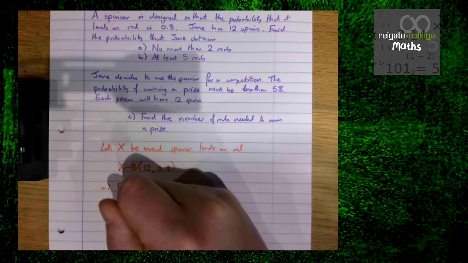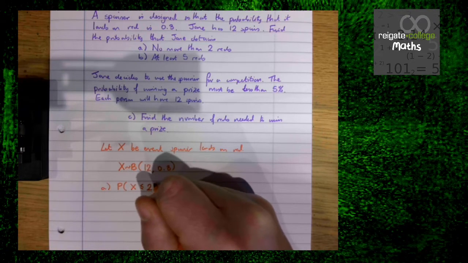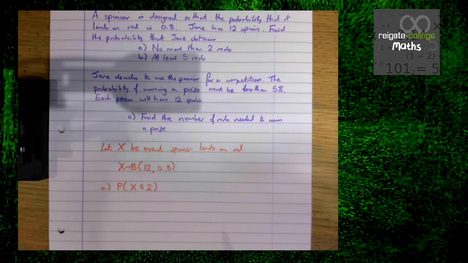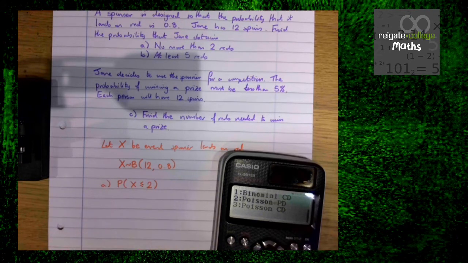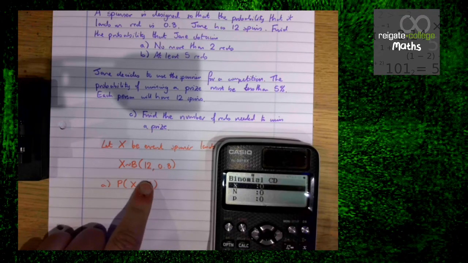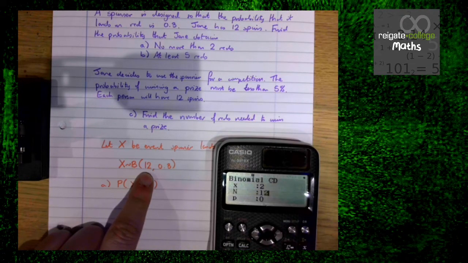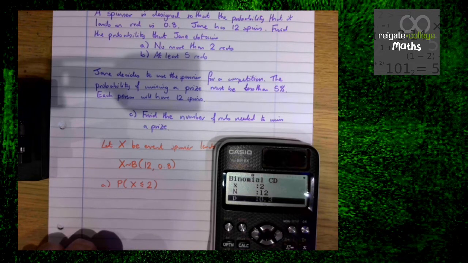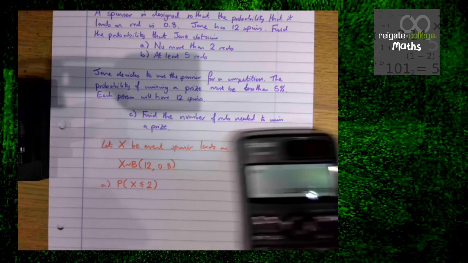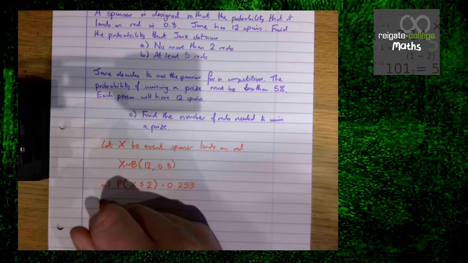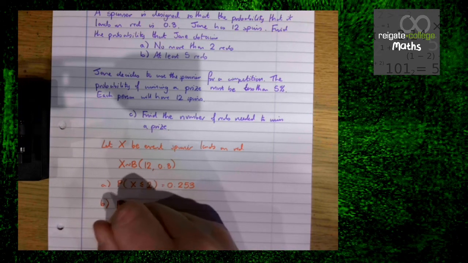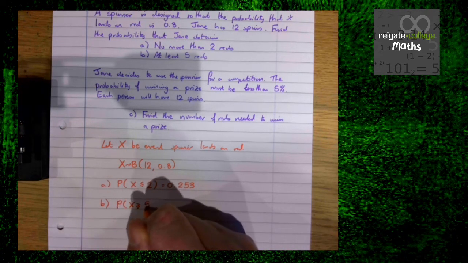Part A, we want no more than 2 reds. We're not told to use the formula, so we just use our calculator. Menu 7 down to CD for the inequality. It's a less than or equal to, so we're fine. We don't have to play around with it at all. Variable. We have 2 successes, 12 trials, and probability of success 0.3. Hit equals, and that's our answer: 0.253.